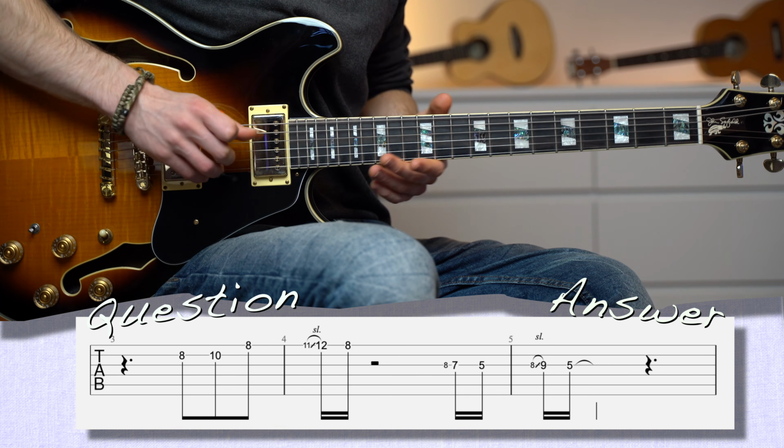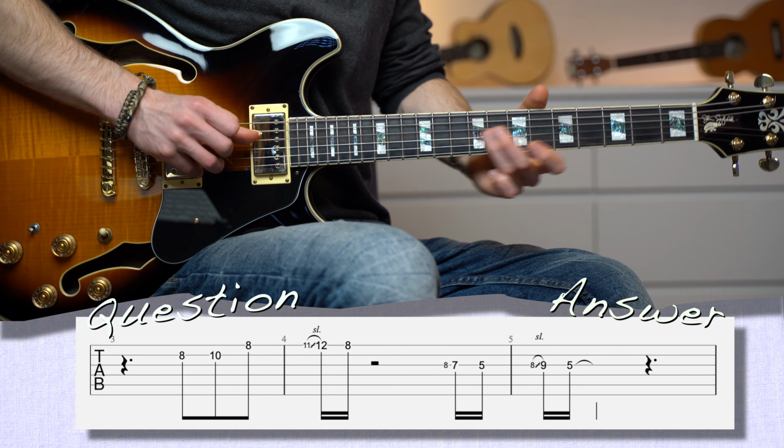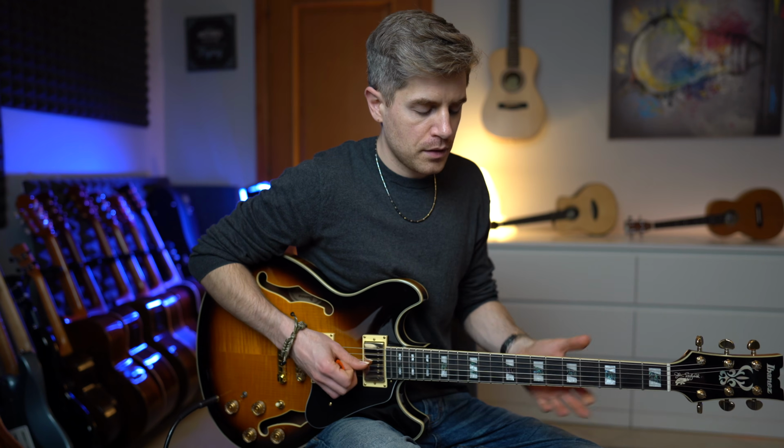Now this is the question, and then we answer this with a similar phrase. It's played 1 octave lower. This creates massive contrast between the call and response. Now let's copy and paste this structure to the other chords.